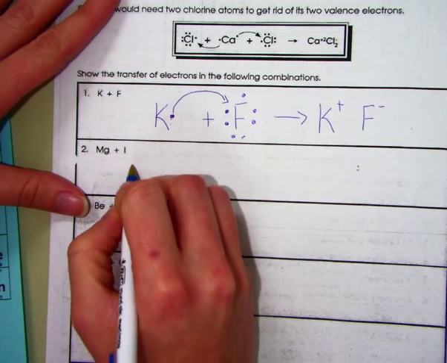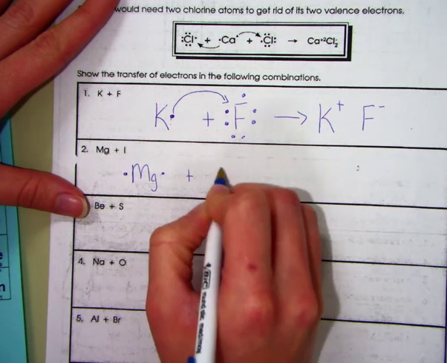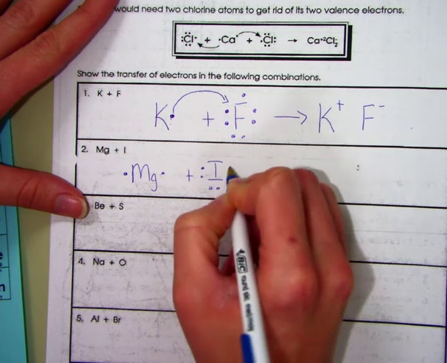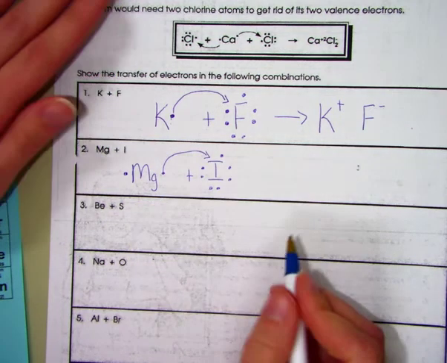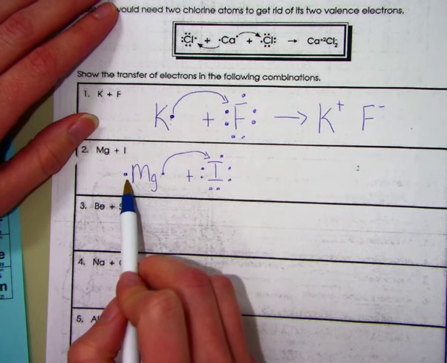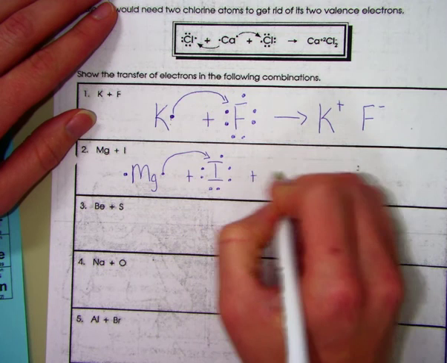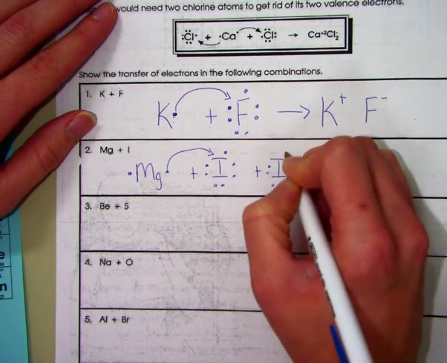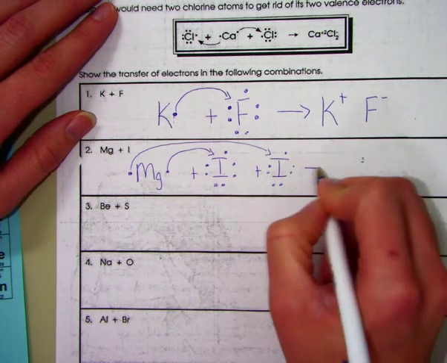If we go to Mg, Mg has 2 valence electrons. I has 7, so we draw it 7. We show that one of these valence electrons comes over here and hangs out with iodine. Iodine is now full, but Mg still has 1 left to give off. So we just add another I. And this electron is then going to come and hang out over here.